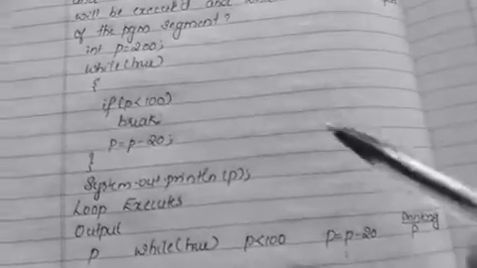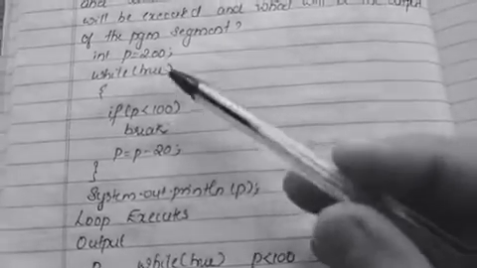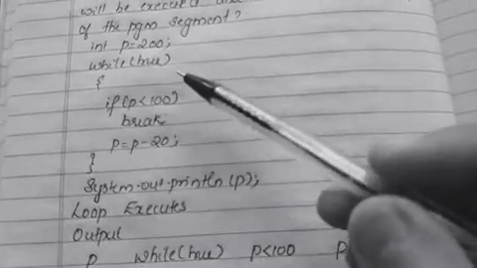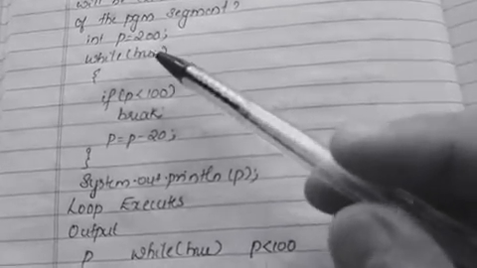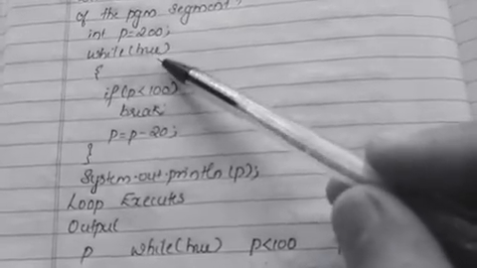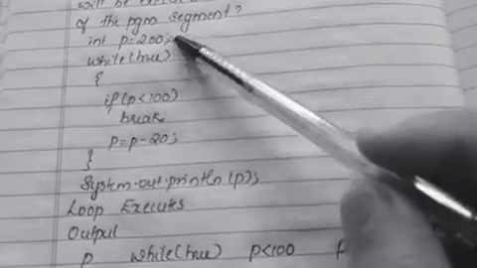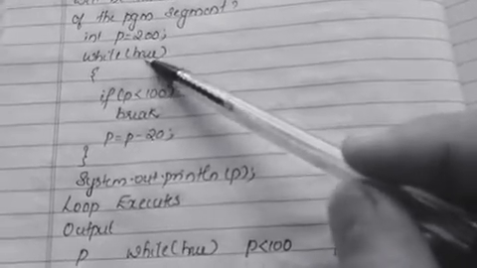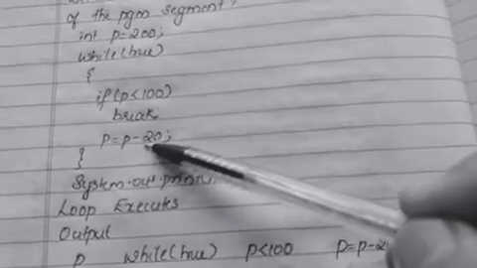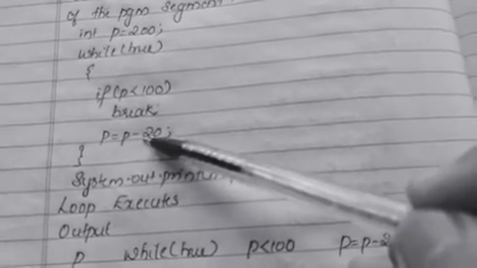So let's see. Here we have used the while loop. What type of loop is it? It's a looping statement and it is an entry control loop. So at the beginning of the loop itself we will check the condition. Initialization is given before the condition checking, then incrementation or decrementation happens inside the loop. So this is about the while loop.